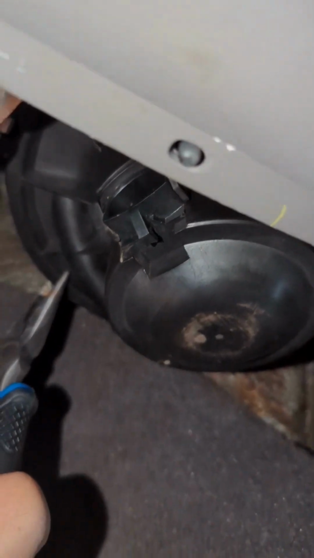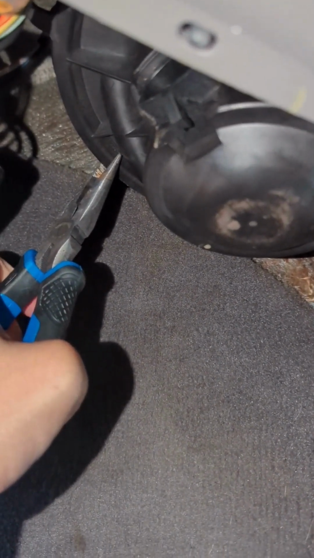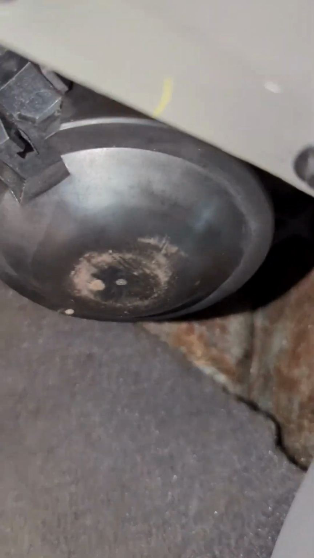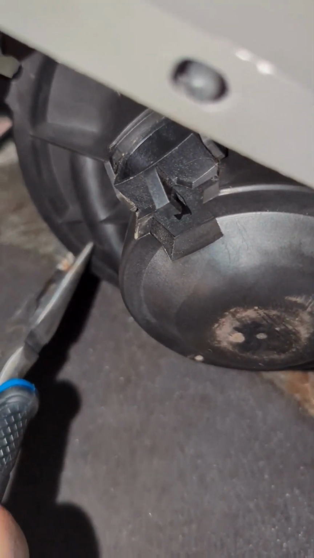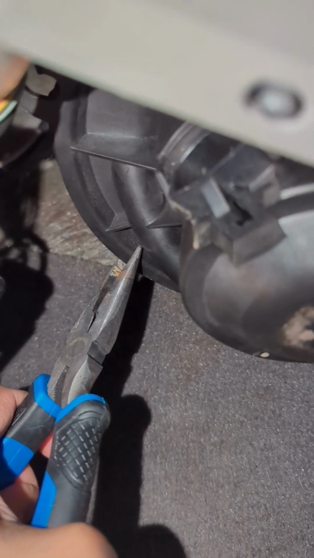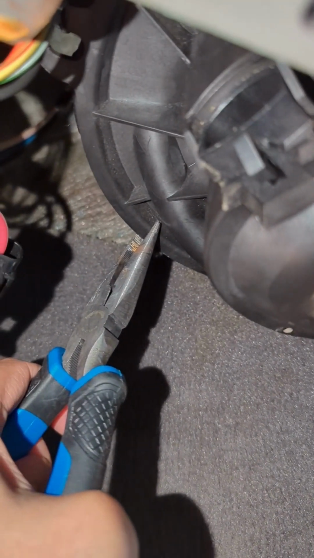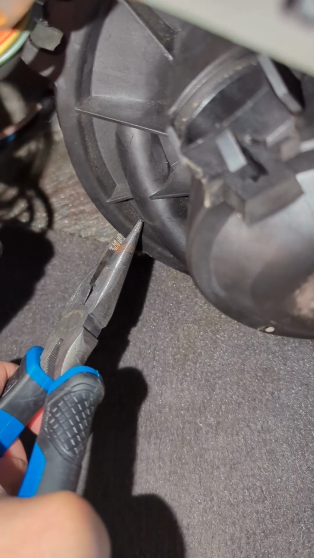Alright, so what I'm doing right now is removing the blower motor. I just got a plier and held the corner of the blower motor because it wasn't getting removed when I tried it with my hand. So I'm just going to try and yank it out with the plier. So here we go. See, one side is out, and the other side.